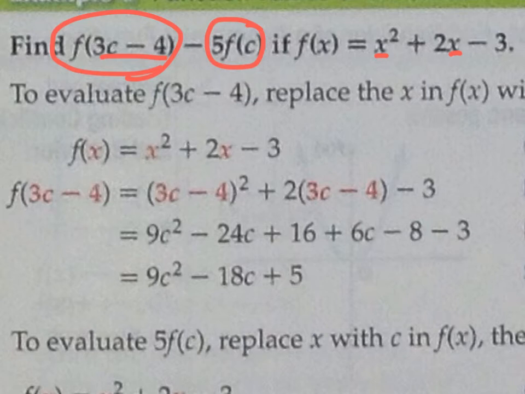Okay, so let's first follow the book by saying, instead of f of x, let's put a 3c minus 4 right there. So you see these x's? They're in red right here. And what are they going to plug in place of the x's? The 3c minus 4 right in there in the place of the x's, and they show it right here.